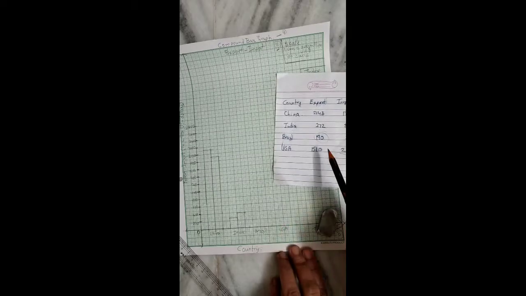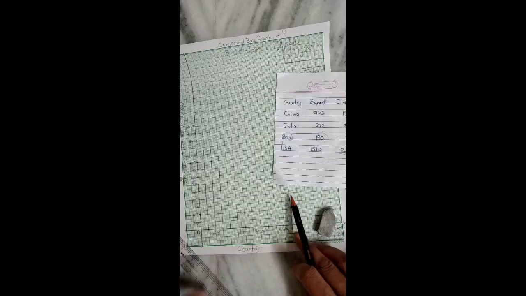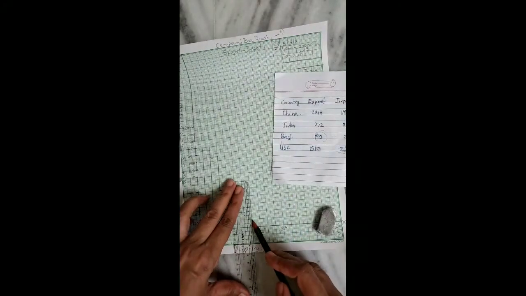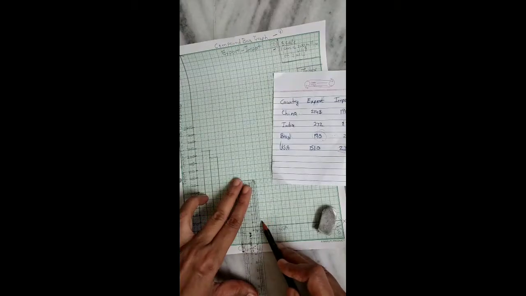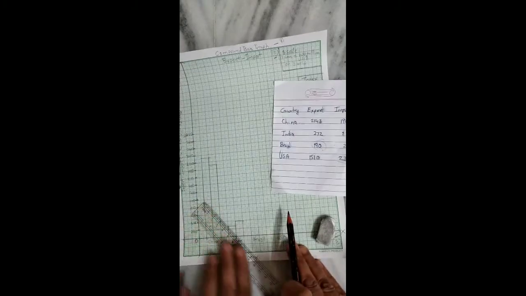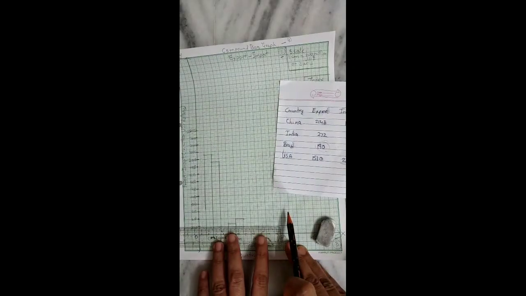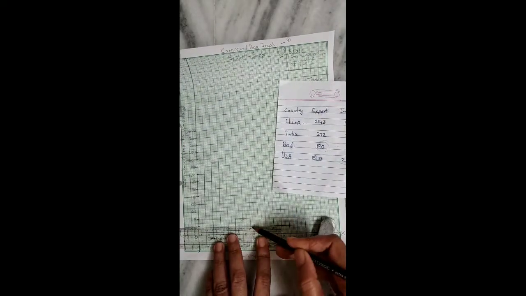Now we go for Brazil. Brazil's export is 190. 190 is almost 200, so a little less than 200, marginally less than 200.